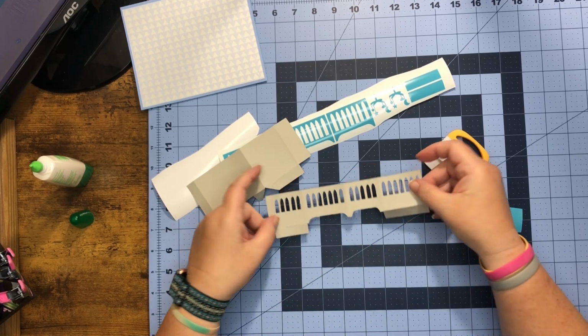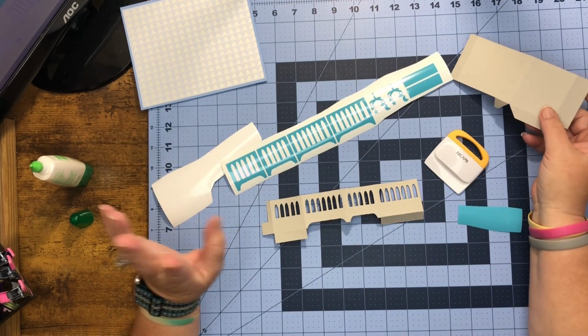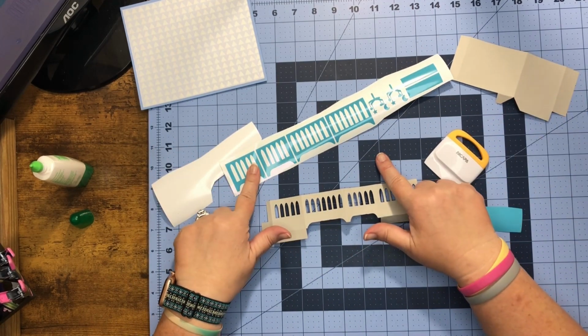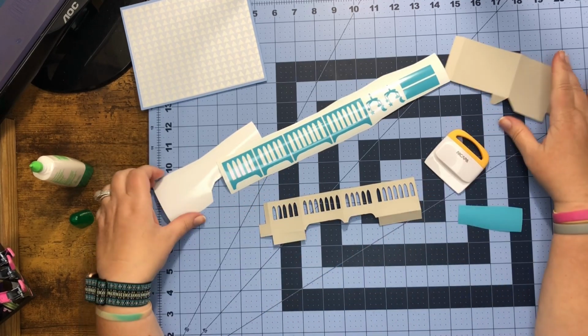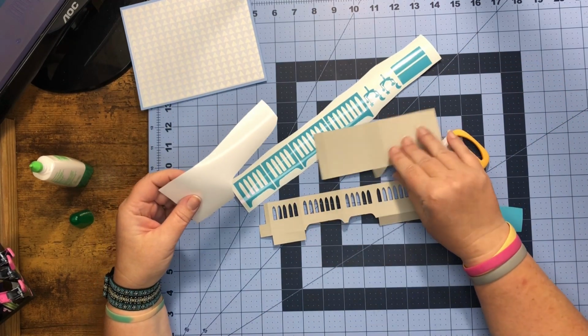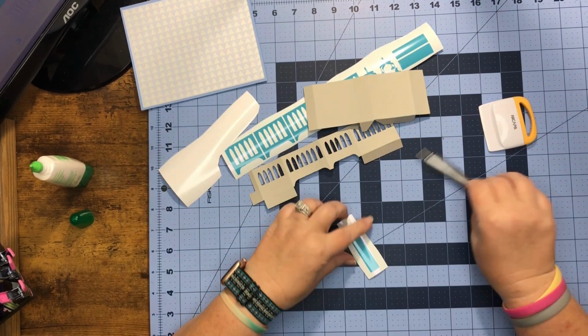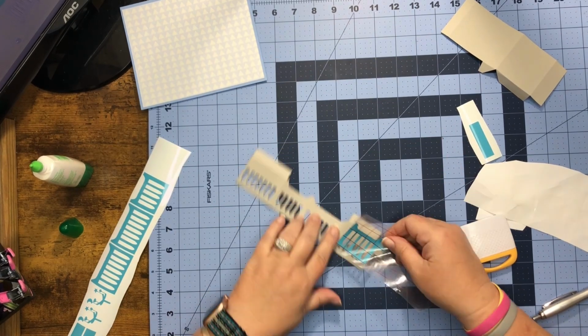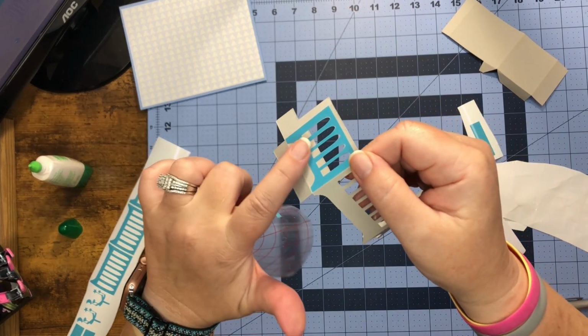All right, so we have this. Now what we can do before we go any further is I'm going to put my pieces on top of my crib and the dresser. So why don't we go ahead and do that. So see how we have this edge here?